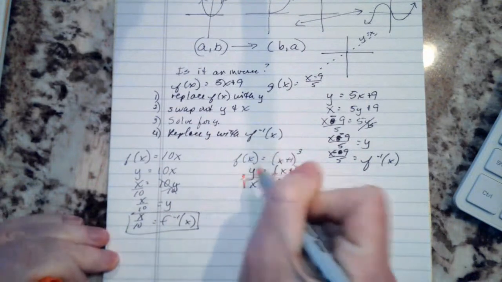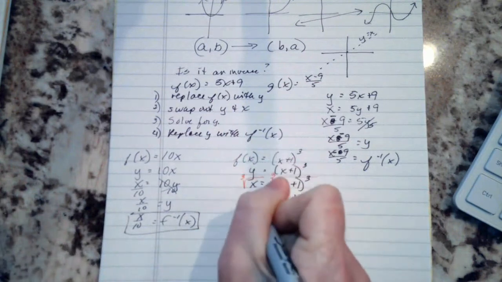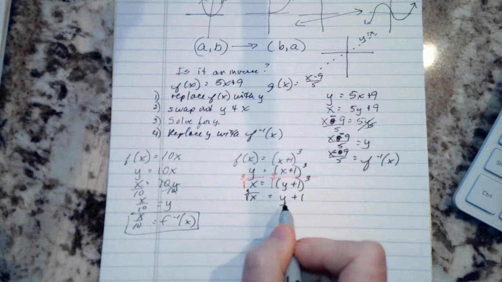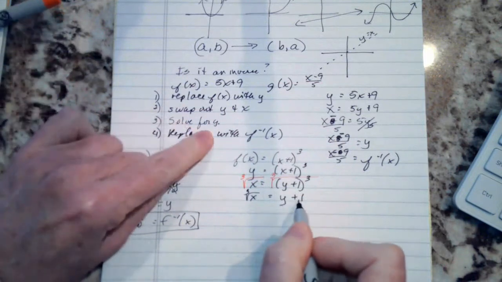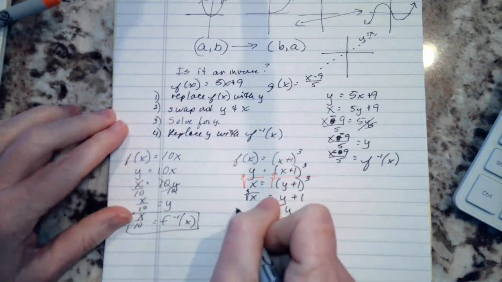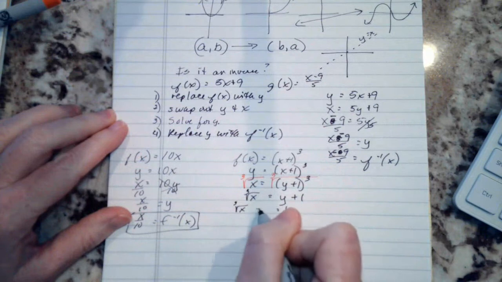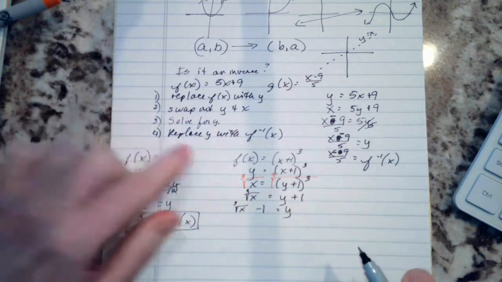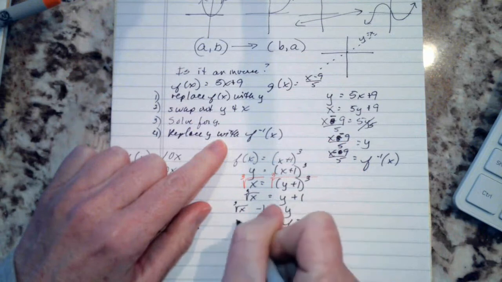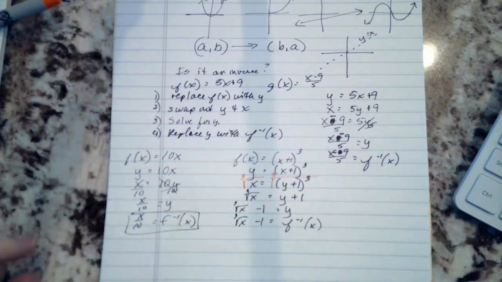Whatever I do to one side, I have to do to both sides. So I end up with the cube root of x there. I've still got a job. In solving for y, I've got to get rid of this 1. So minus 1 will give me a y, and this will be the cube root of x. Don't put the minus 1 underneath there. He's free and clear. And then finally replace. The inverse of x equals the cube root of x minus 1.